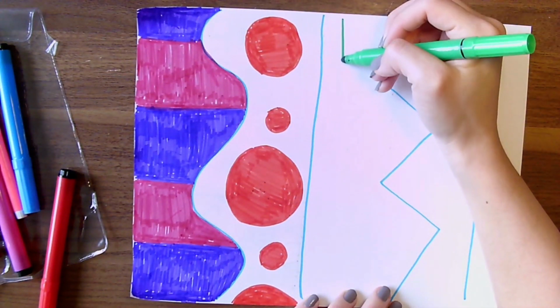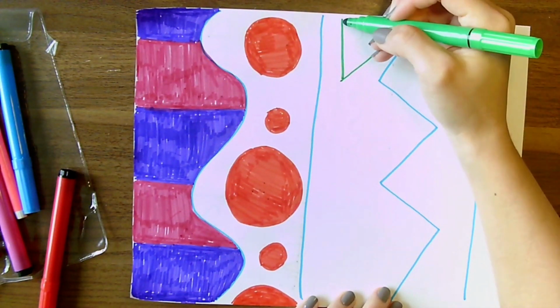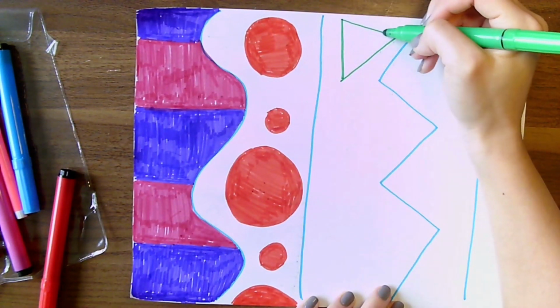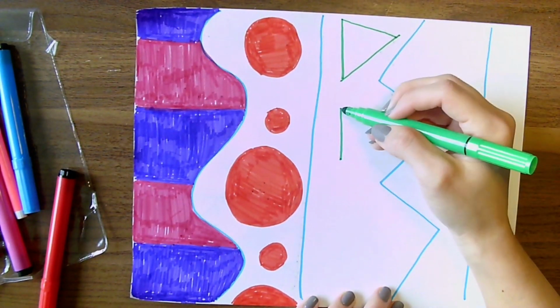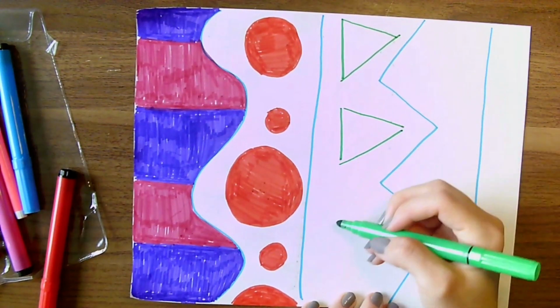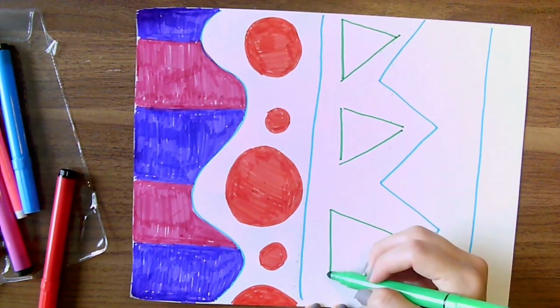And moving right along to my next pattern. Again, you can do whatever patterns you want. You do not need to copy mine. But I'm going to go ahead and do 3 big triangles.